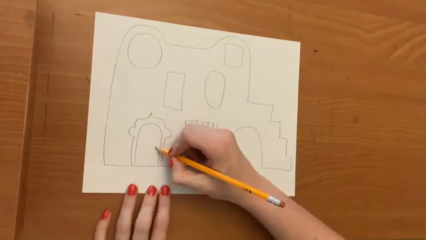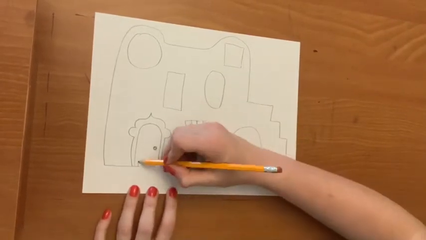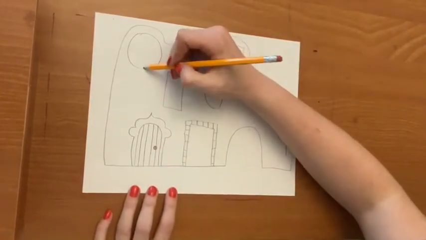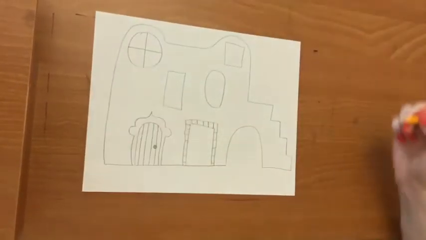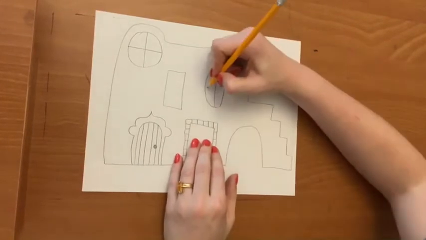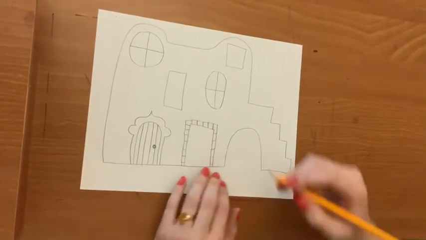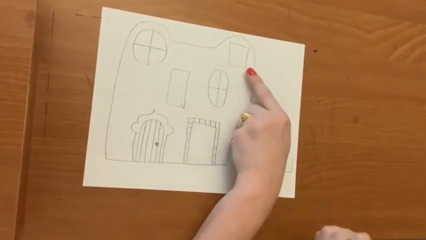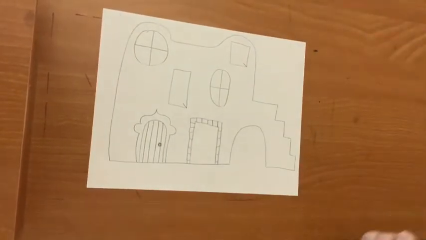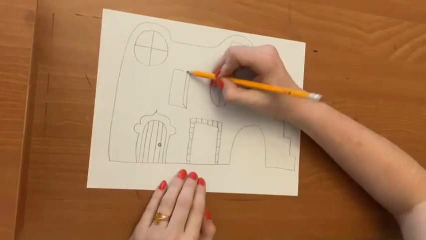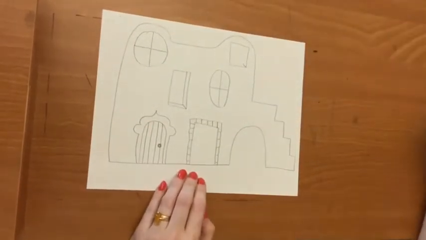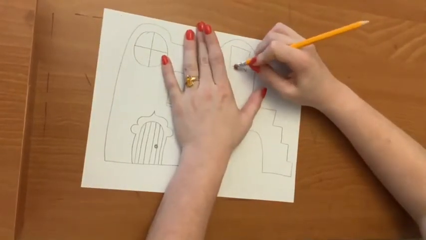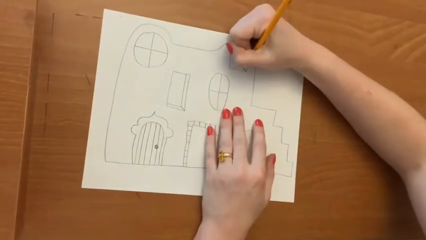Now I'm going to show you how you can make parts of this house look 3D. We'll start with the windows and doors. If you have a rectangle or a square window or door, do this. Pick a corner of the window or door and draw a diagonal line shooting inward like this. Now, draw 2 lines in the shape of an L shooting out from the little diagonal line.